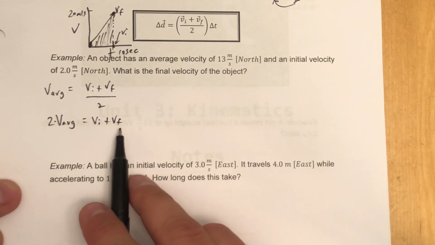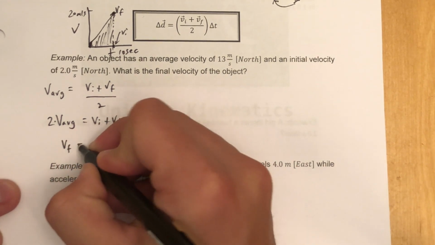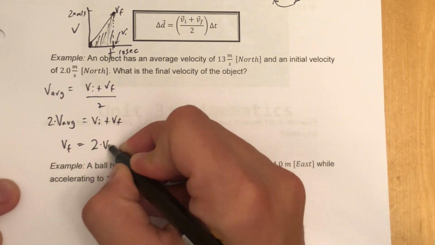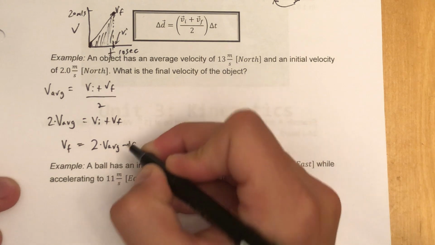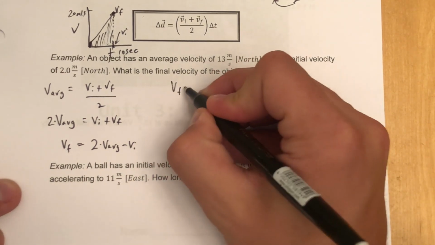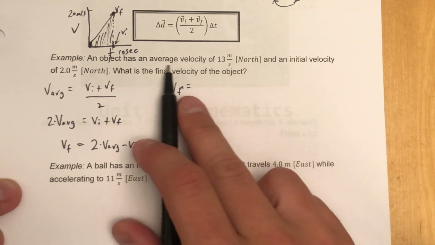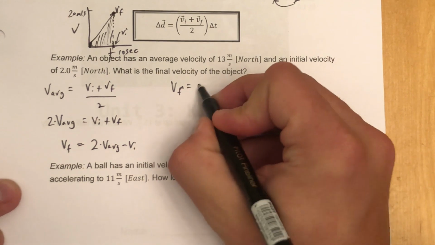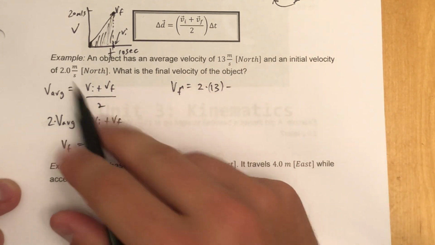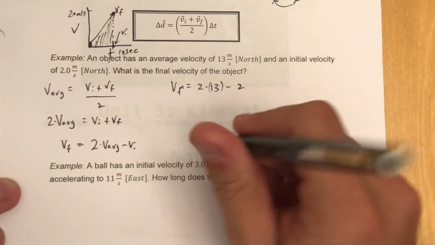And then instead of writing it equal to the final velocity on the right side, I'm going to just put it to the left side. So all I'm doing here is subtracting VI on both sides. And we're going to have 2 times our average velocity minus our initial velocity. So we're going to plug in our values up here. Our average velocity was 13 meters per second. So it's 2 times 13 minus our initial of 2. So we're going to have 26 minus 2. We're going to get 24 meters per second.